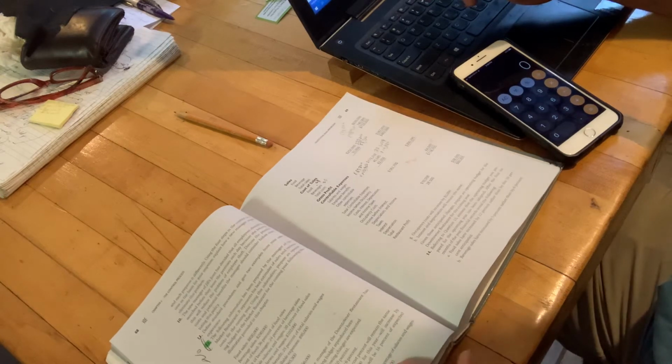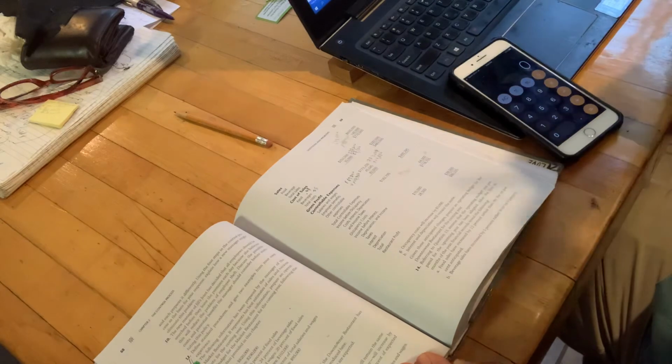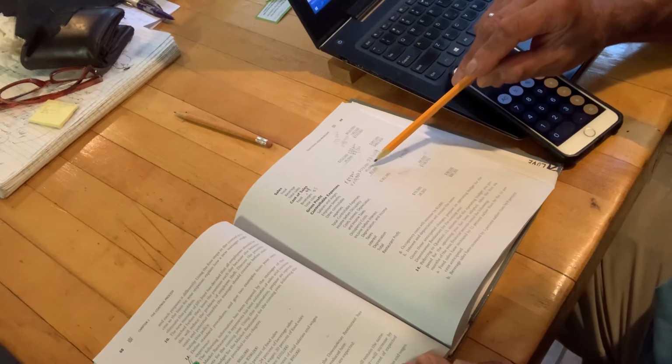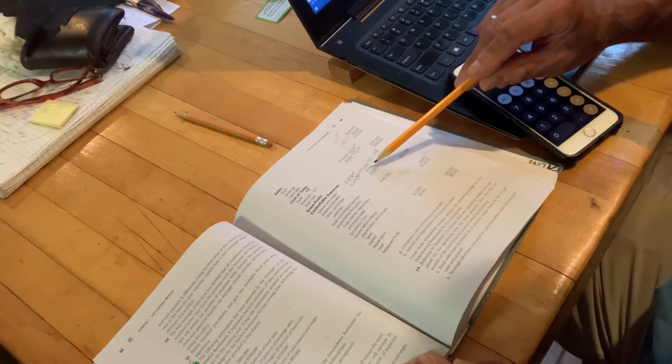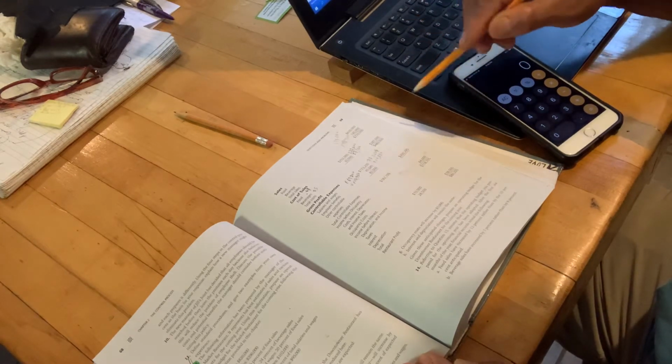And now let's move on to employee benefits will remain the same percentage of salaries and wages. Well, you can see $45,045 is our employee benefits. So we have to find out what percent of our salary and wages that is. The part divided by the whole.